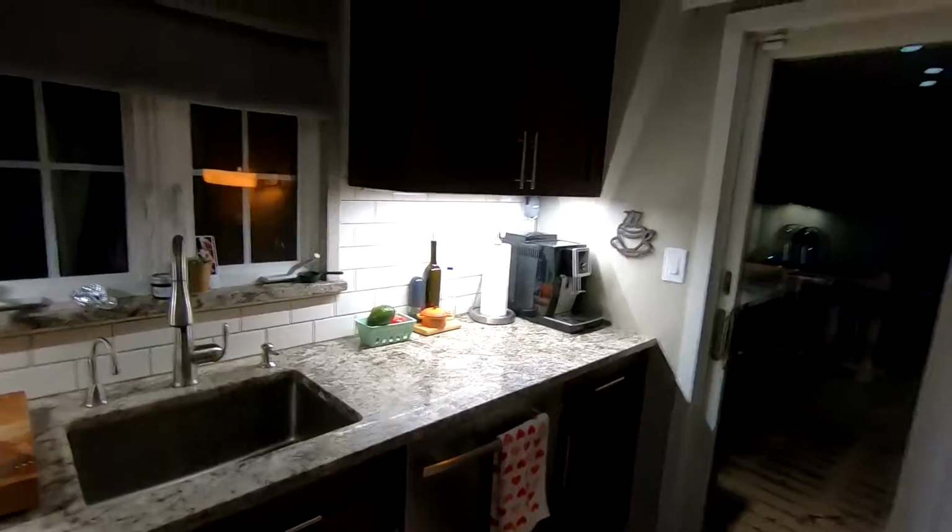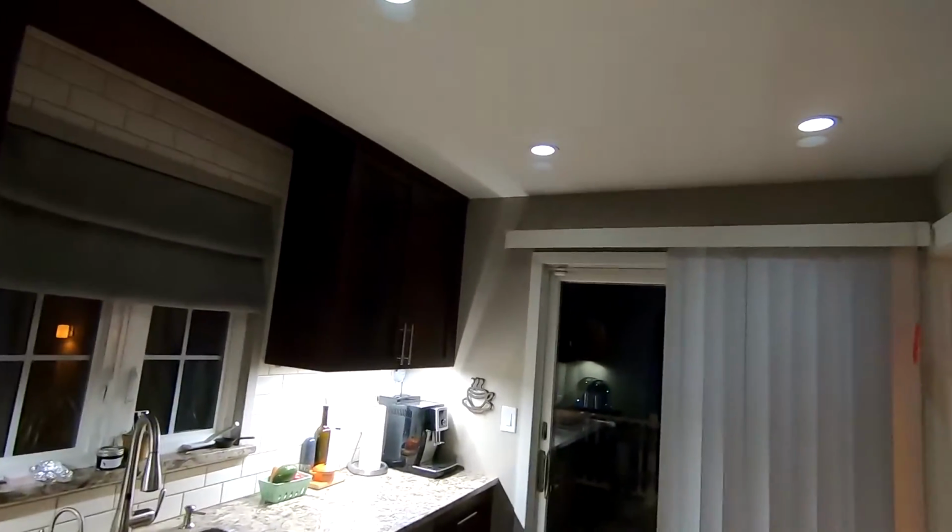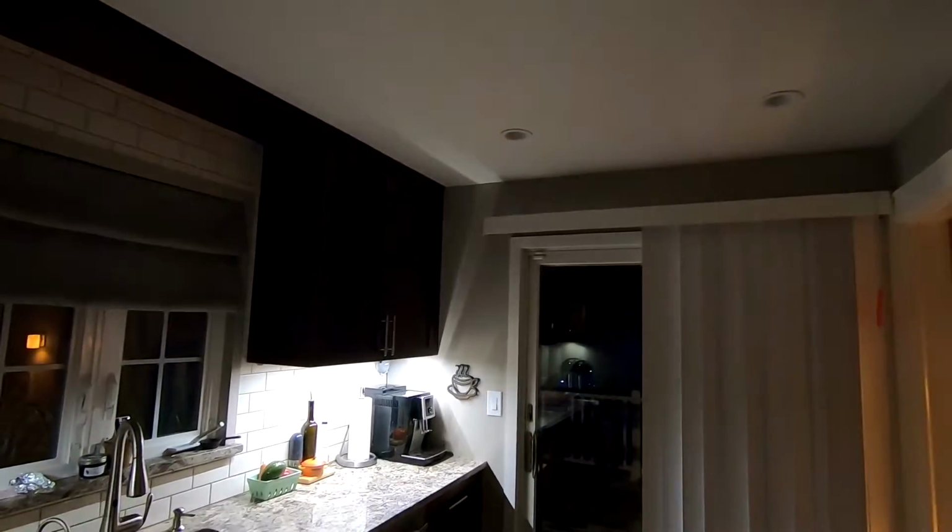Okay, turn off the kitchen lights. Sure, turning off 2 lights. Okay, set the cabinet lights to 5%. Okay, setting the cabinet lights brightness to 5%. Okay, set the kitchen dimmer to 10%. You got it, setting the kitchen dimmer brightness to 10%.